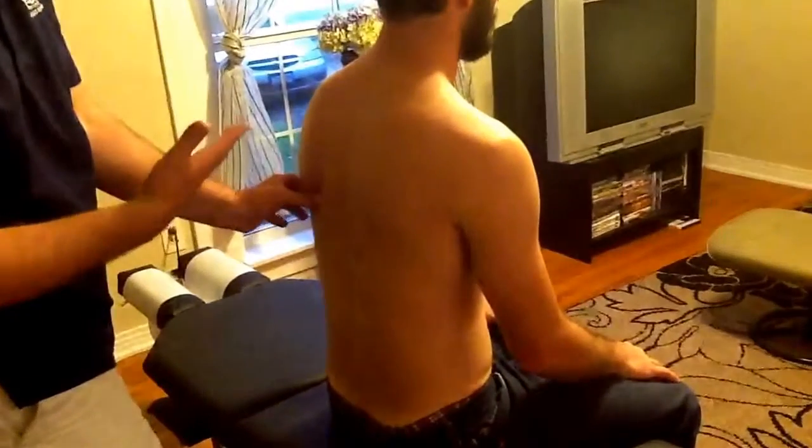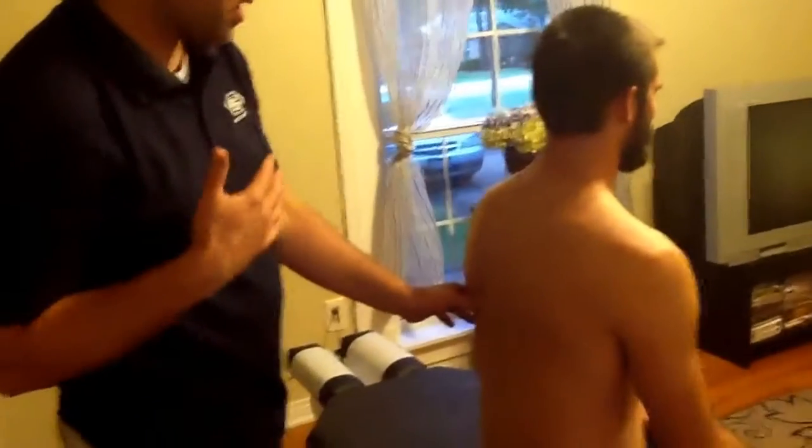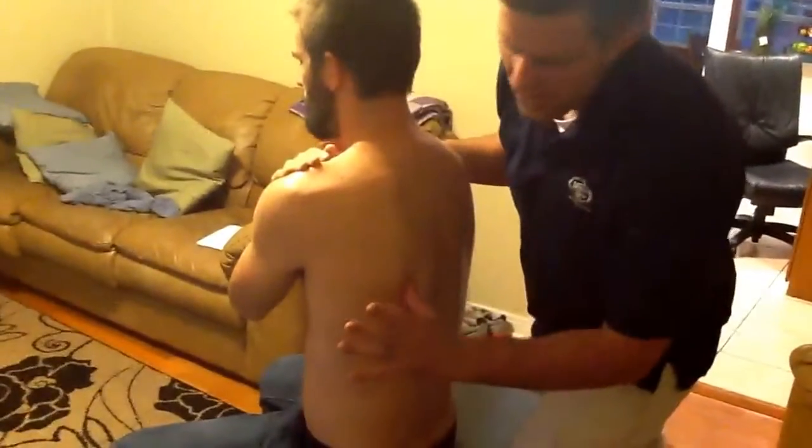I have now contacted the rib. First thing I'm going to do is check for rib elevation. So if I can have the patient cross his arms, we come around to this side. To check elevation of the rib, I'm going to be on the inferior aspect of that rib.